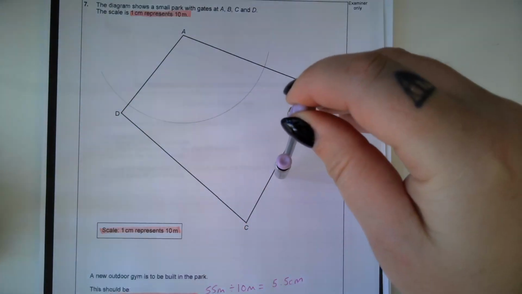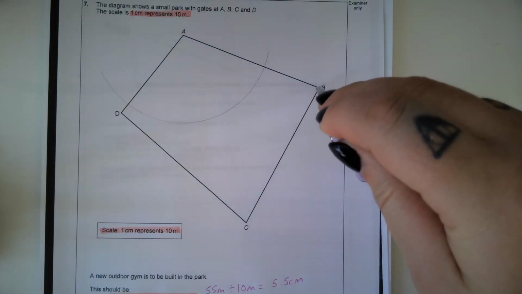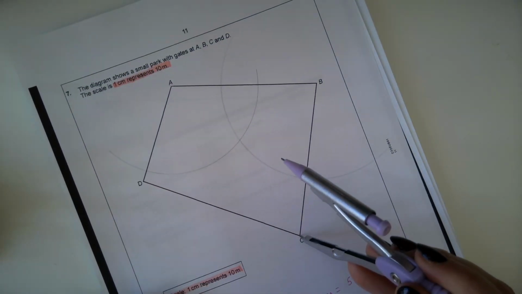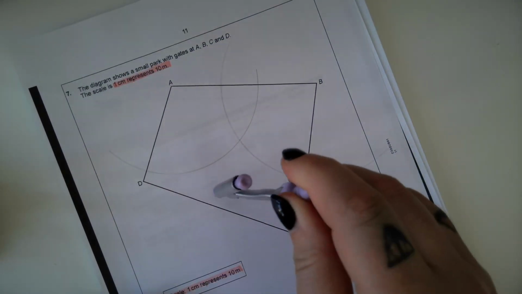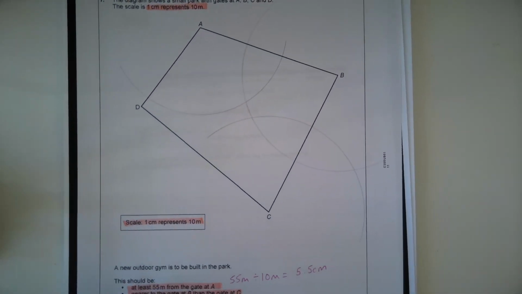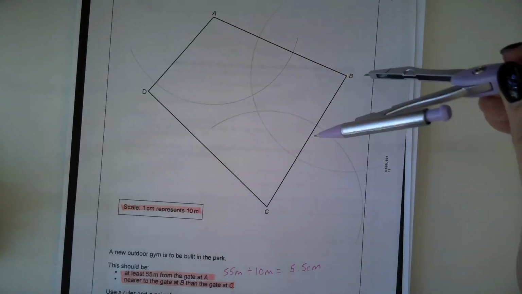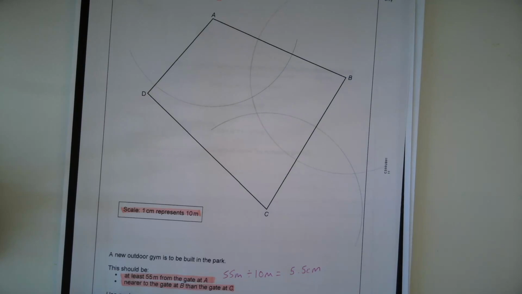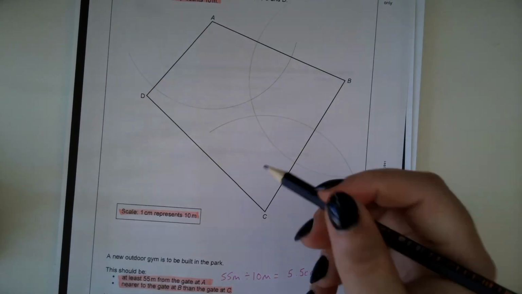So set your compass over halfway and then you're going to draw an arc from the 1 point, leave your compass exactly as it is, and then draw your arc from the other point. So both arcs need to intersect, which is why we set our compass to be over halfway between them, because that was going to guarantee that our arcs would intersect.